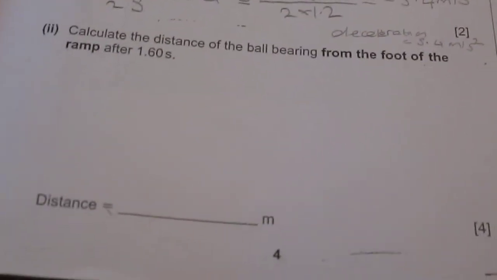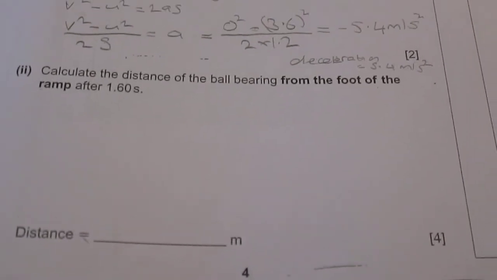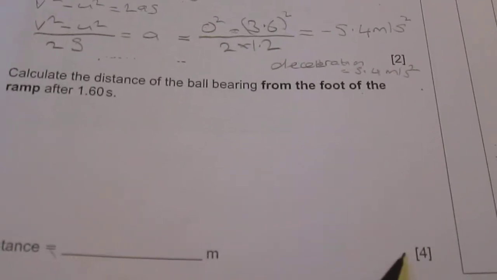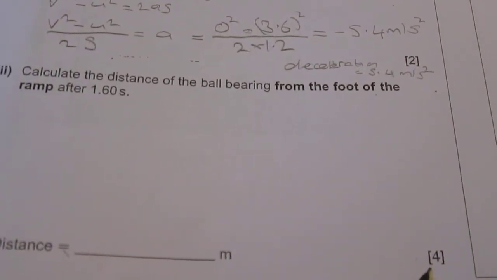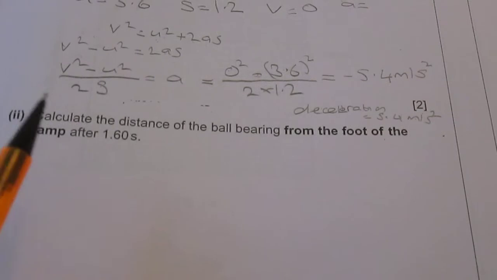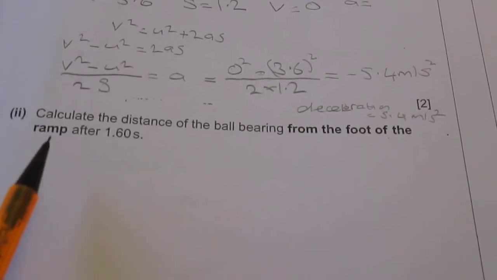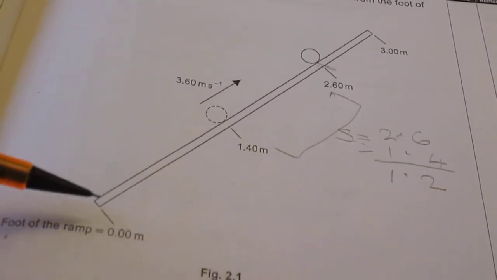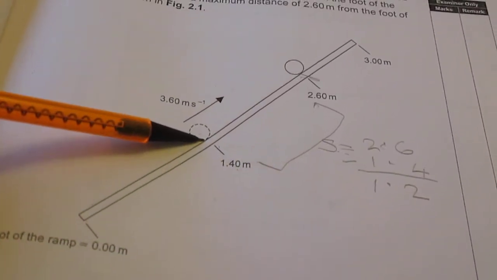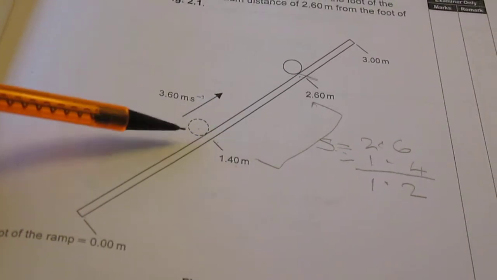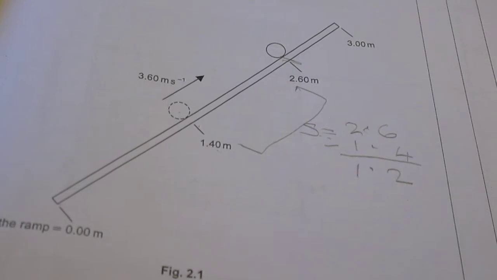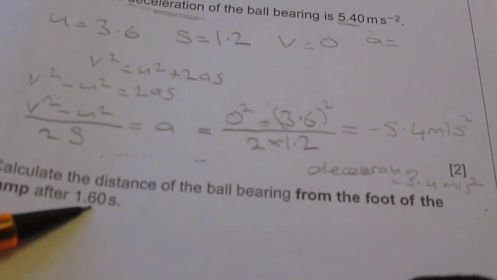This next one says calculate the distance of the ball bearing, with that in bold. If it's in bold, it means it's a hint, and it's also 4 marks, so it's slightly harder than our average question. Calculate the distance of the ball bearing from the foot of the ramp after 1.6 seconds. We know it didn't even start at the bottom of the ramp, it started at 1.4 meters up. So we're going to need to find the distance that it has travelled after 1.6 seconds.